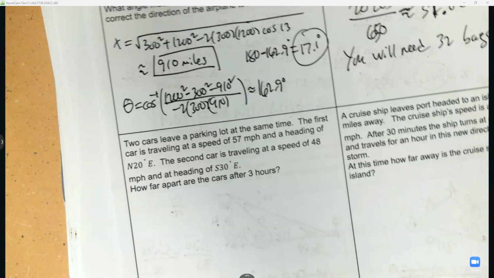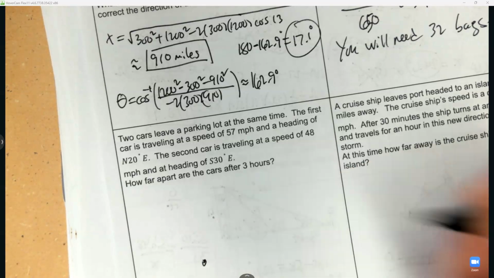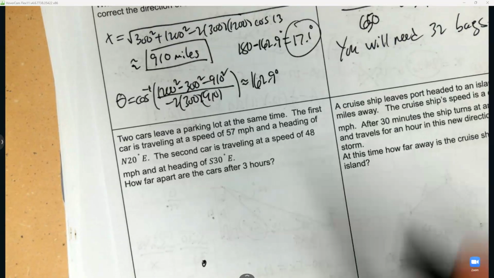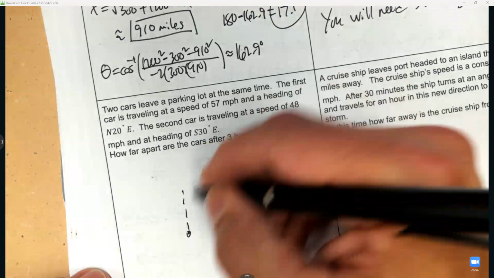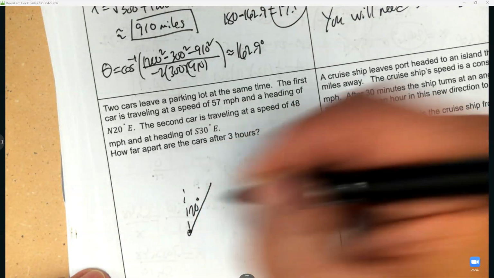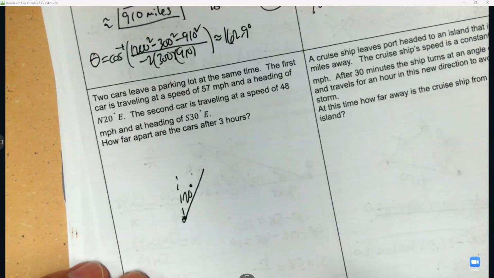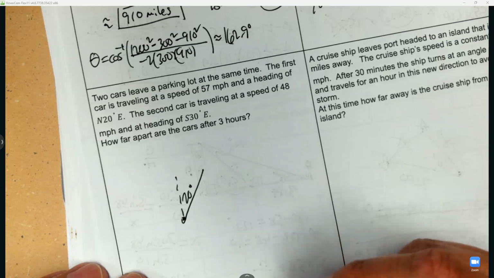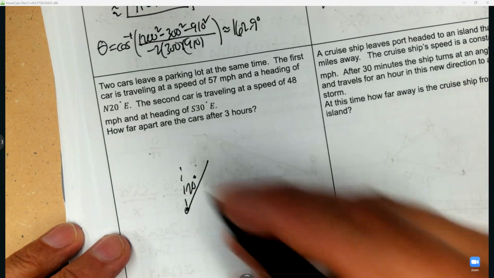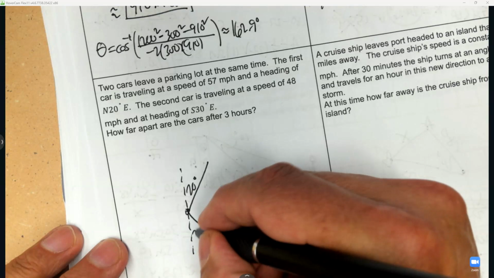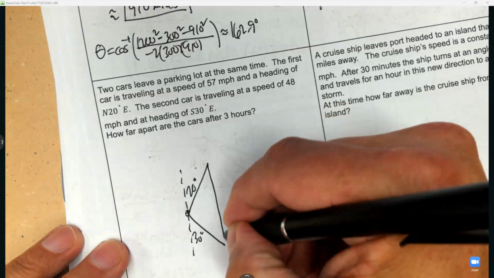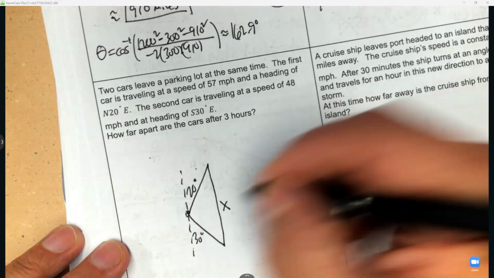Another story. Two cars leave a parking lot at the same time. The first car is traveling at a speed of 57 miles per hour and heading north 20 degrees east. The second car is traveling 48 miles an hour and is going south 30 degrees east. And then the question is, how far apart are the cars?